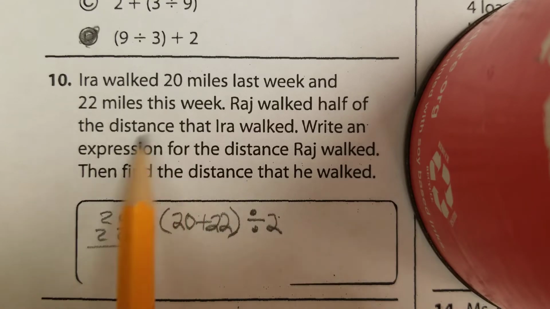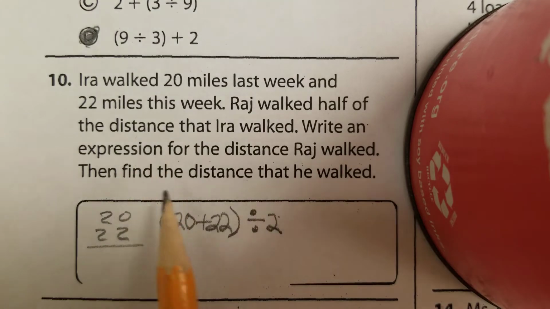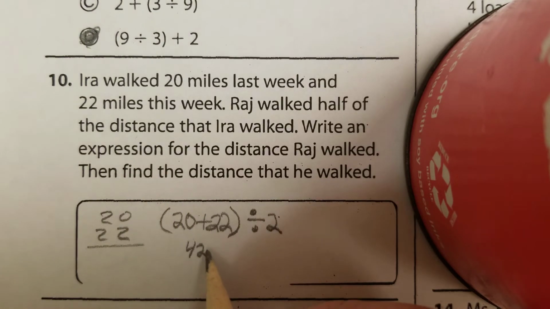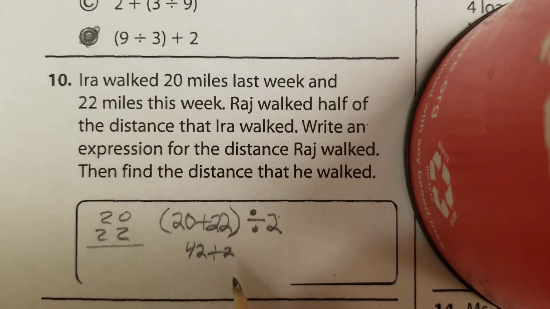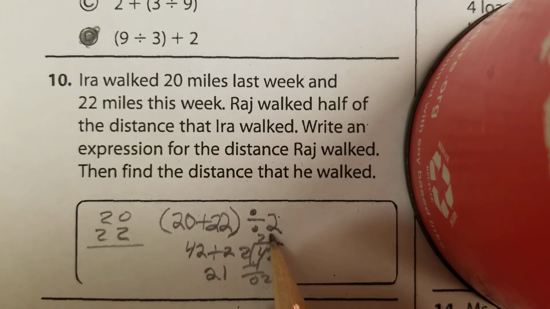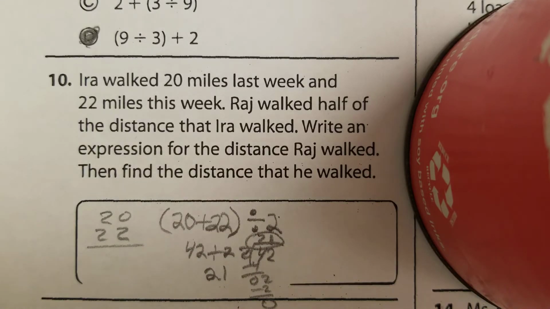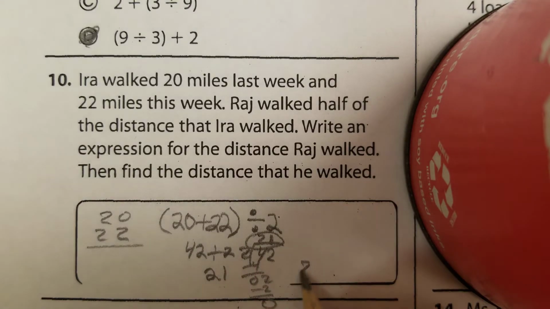You have to have that expression because it said to write the expression. Then it says to solve it. 20 plus 22 is 42 divided by 2. 42 divided by 2 is 21. If you don't believe me, you can work it out. It is 21. 21 what? Miles.